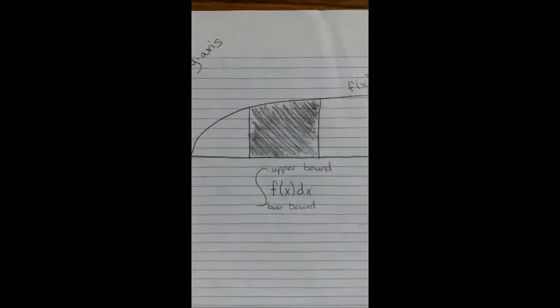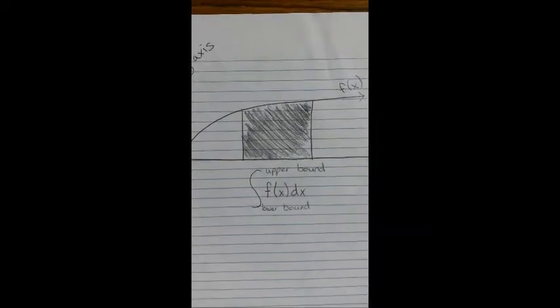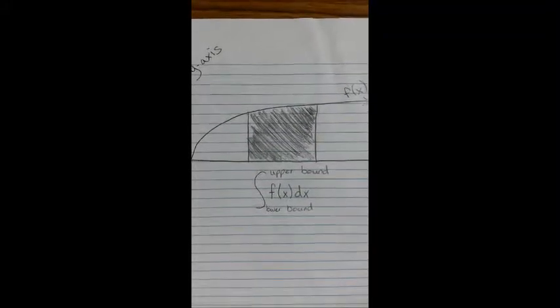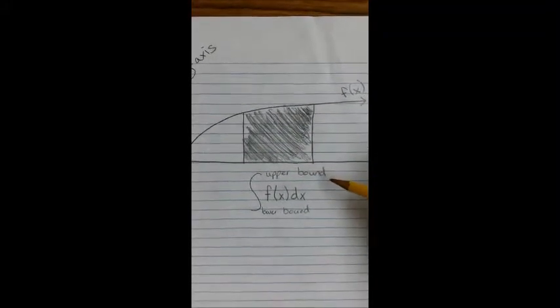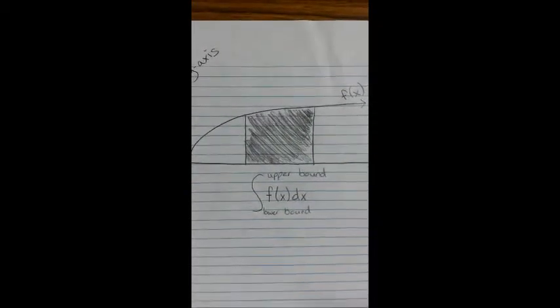The bounds in this problem represent our starting point, which is the lower bound, and our ending point, which is the upper bound. The lower bound is always placed on the bottom of the integration symbol, and the upper bound is always placed on the top of the integration symbol. This is exactly like finding definite integrals.